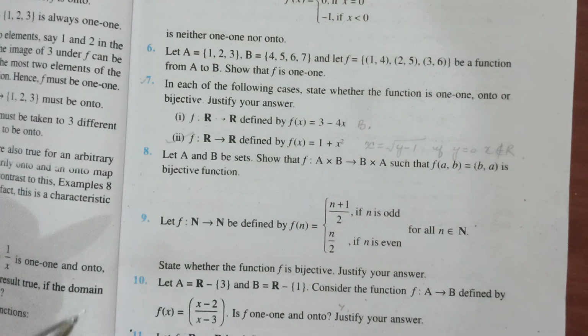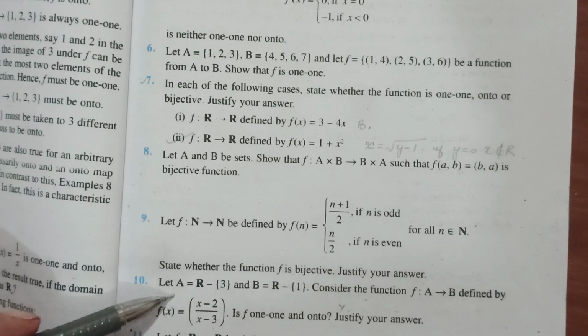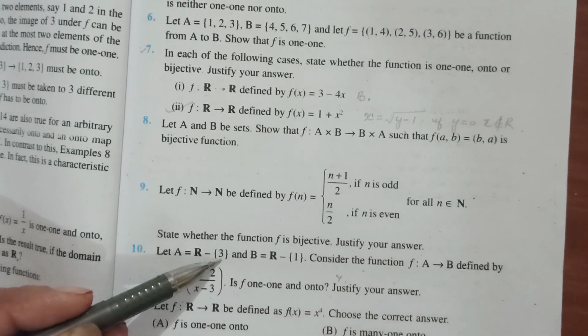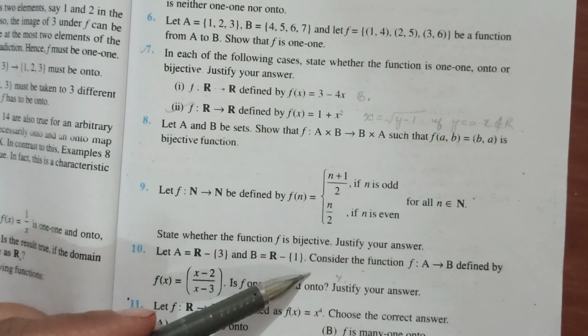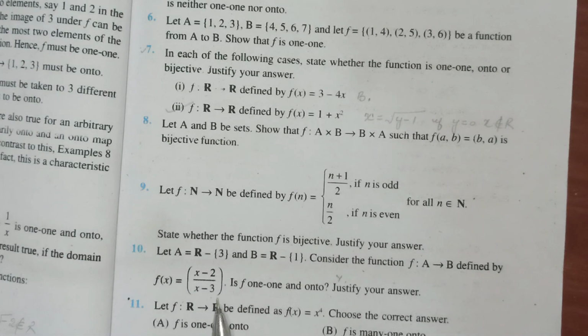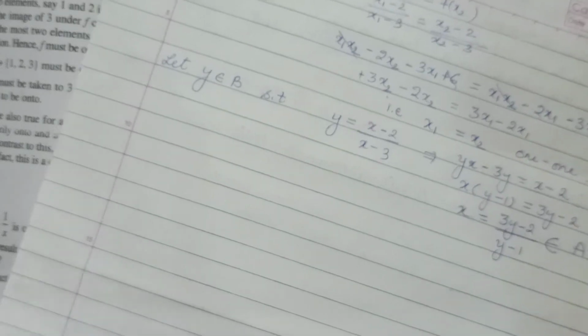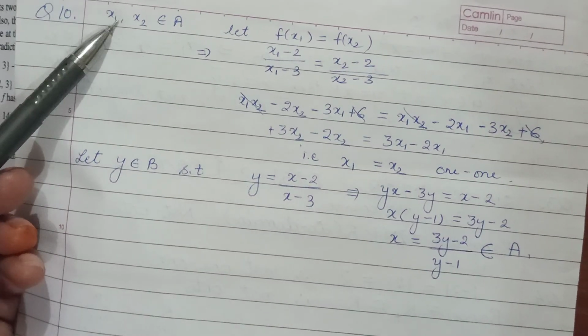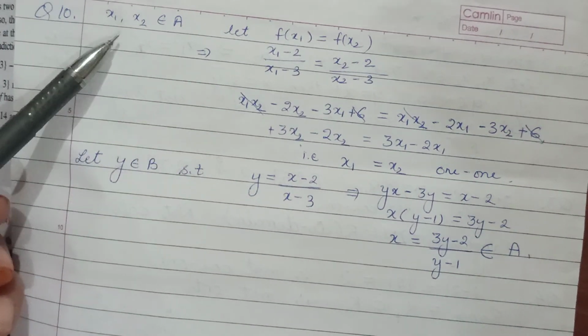They've given you a set A which has all real numbers other than 3 and B all real numbers other than 1, and a mapping from A to B given by this. Then you have to check whether this is 1 1 and onto or not. Okay, so again, you could have done that question on your own, still I've done it for you.